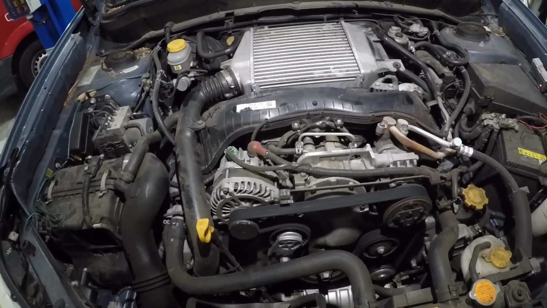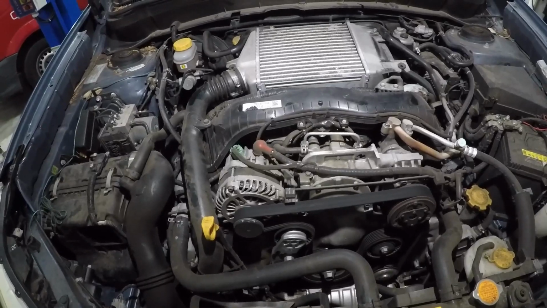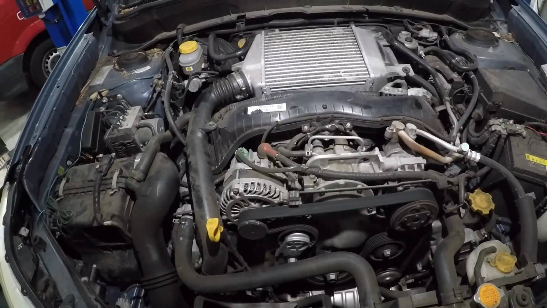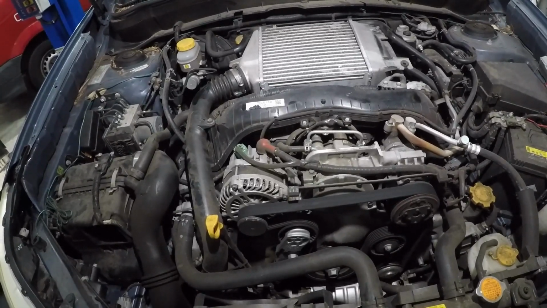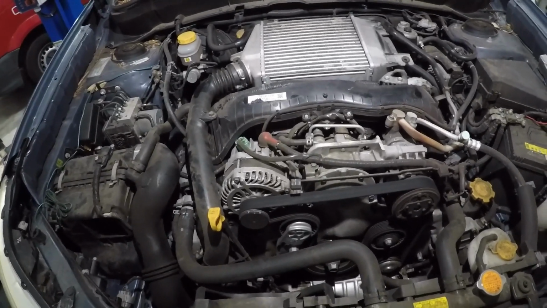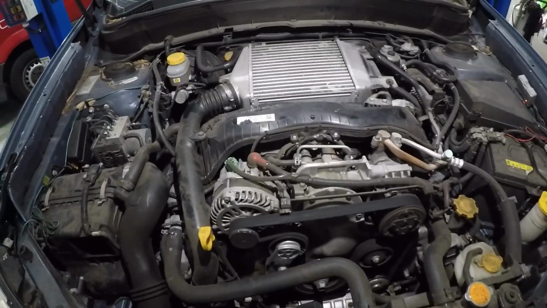We couldn't do a force regeneration with our scan tool because the soot accumulation was too high. So we decided to do a manual clean first to get it low enough for us to do an actual scan tool regeneration. So that's what we did, and I'll show you how we did that underneath.